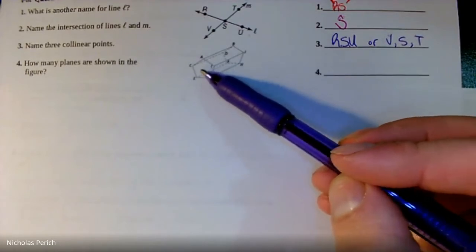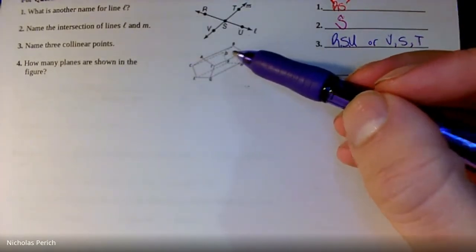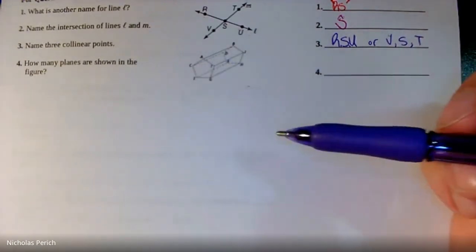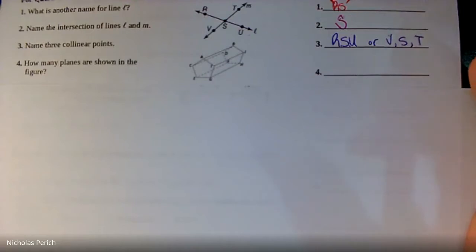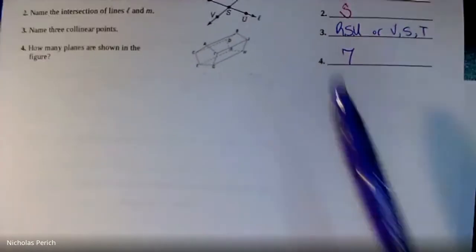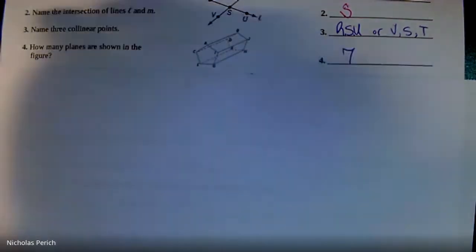My very front is a pentagon, so that's 1. My very back is a pentagon, so that's 2. And since a pentagon has 5 sides, I have 5 walls around it. So how many planes are shown in the figure? 7. Good job, Gucci gang.